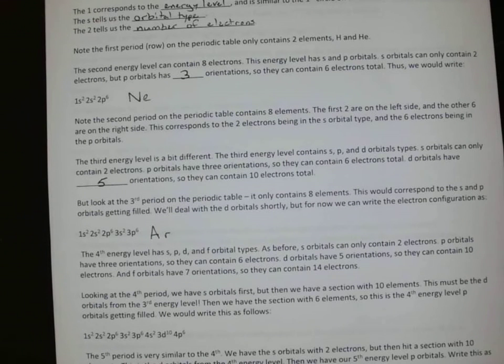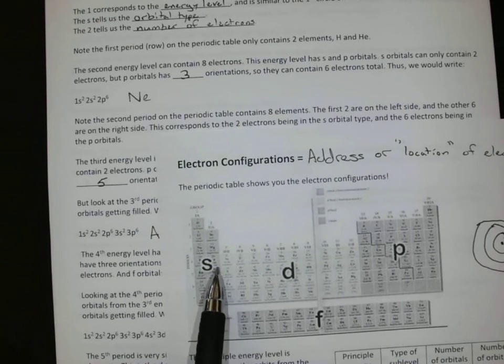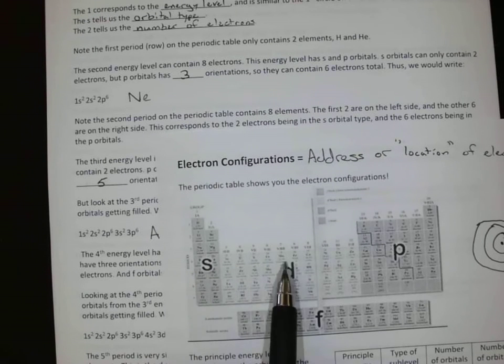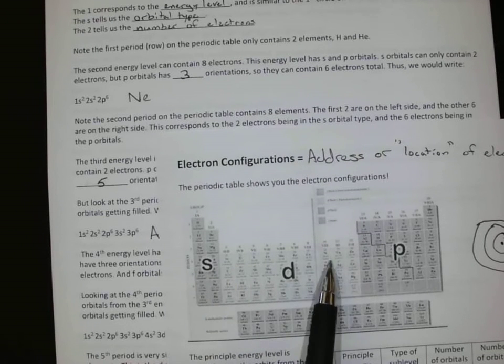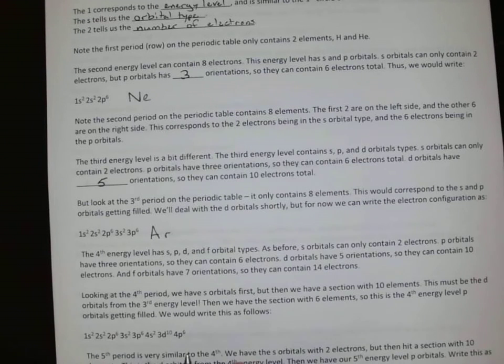So let's go down to our fourth period now in our periodic table. If we go into the fourth period of our periodic table, we can see that we hit our s orbitals first, and then we hit some d orbitals. The first time that we hit those d orbitals has to be the third energy level. So if we have f orbitals in the fourth energy level, we haven't hit our f orbital yet, but we have hit now our 3d orbital.